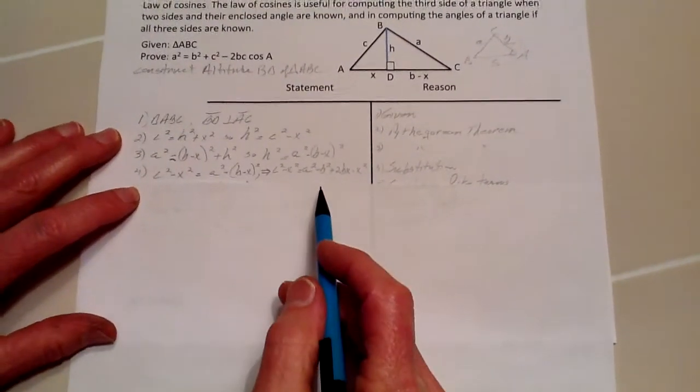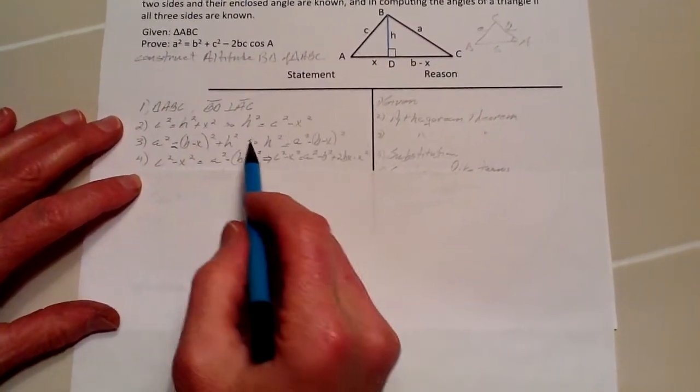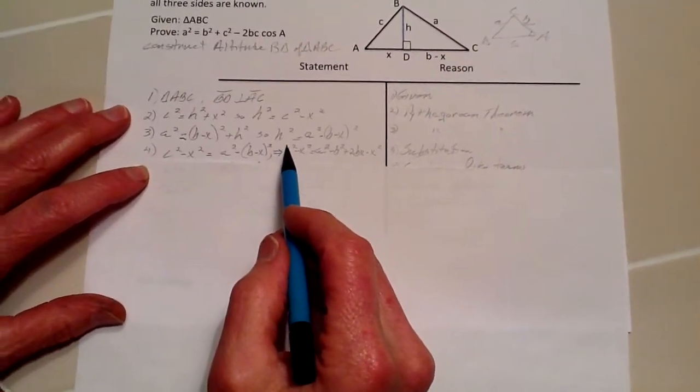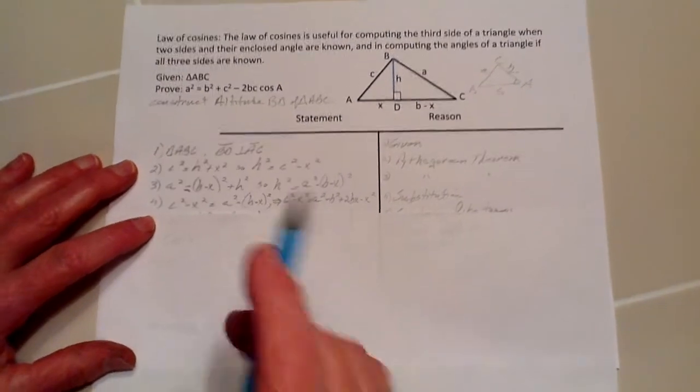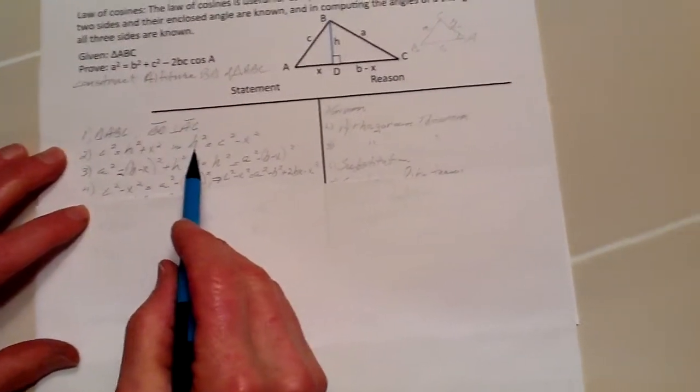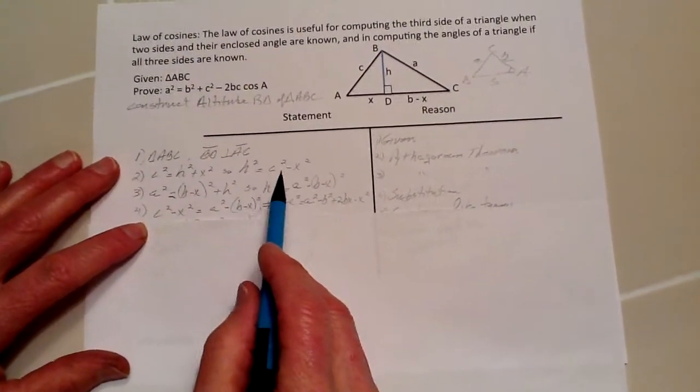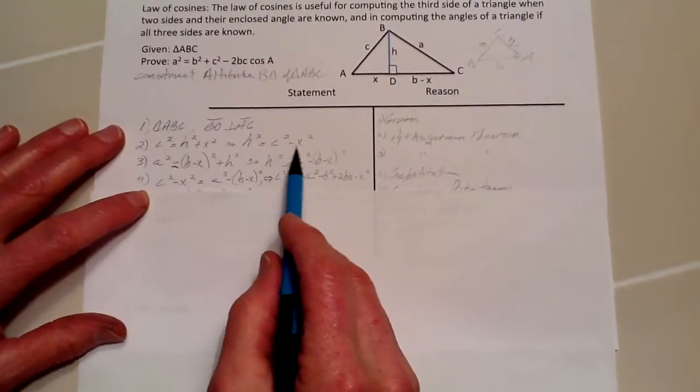Now I do substitution. I take this and put H squared into each one of these places. Here we have solved for H squared over here, and therefore this is X right here.